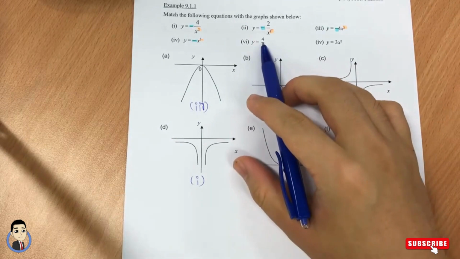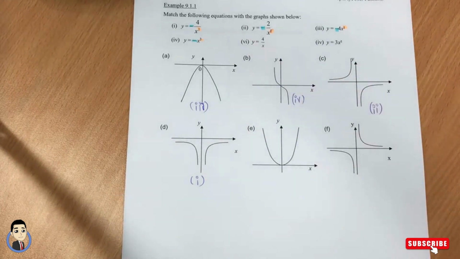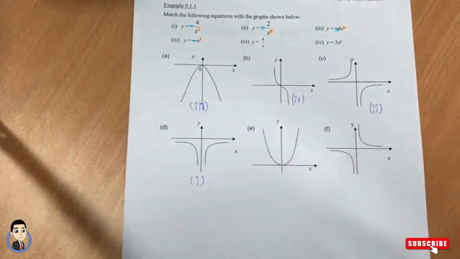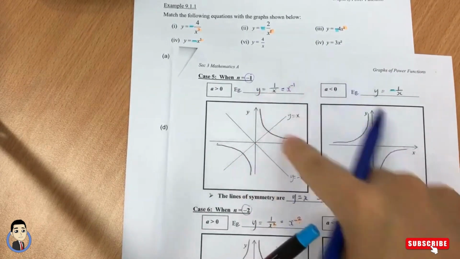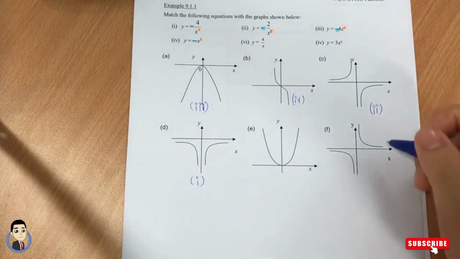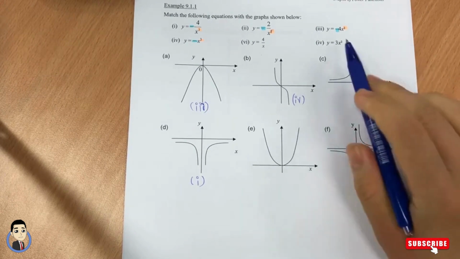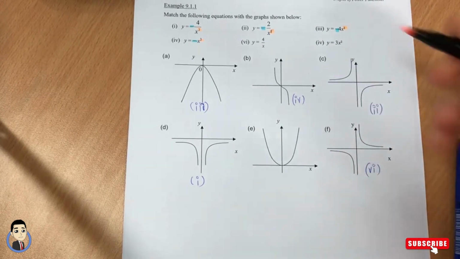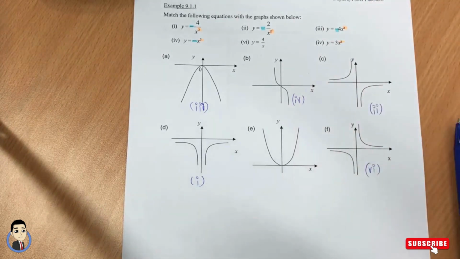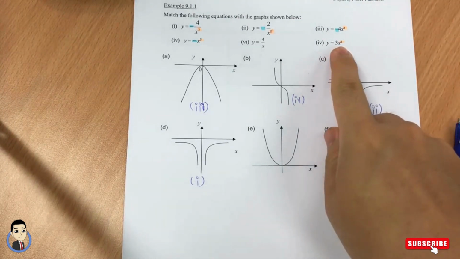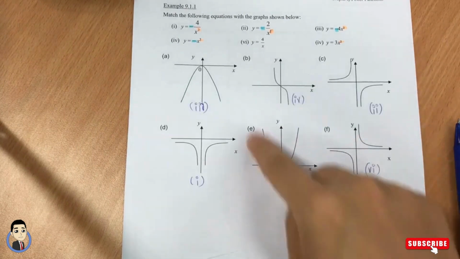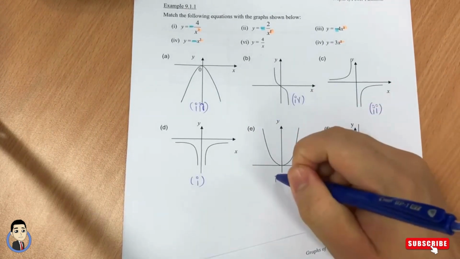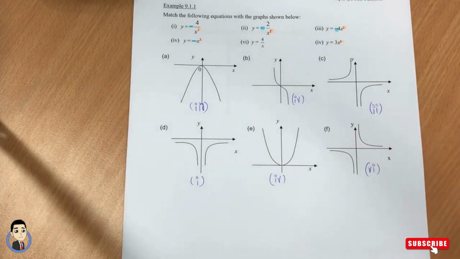Y equals to 4 over x. Again, 4 over x, positive over x, so it's this shape. So this one will be my graph number 5, and of course the last one, just to make sure that you guys are able to spot it, it is a positive x square graph, U shape, and it is indeed U shape. This concludes this example.